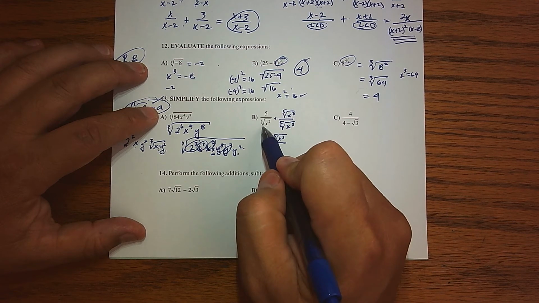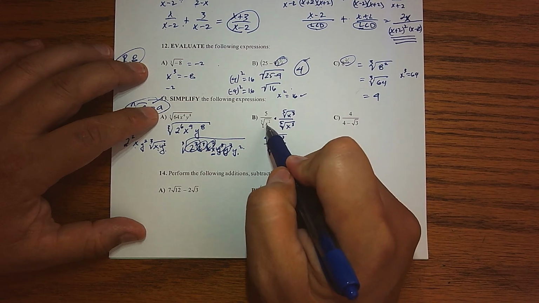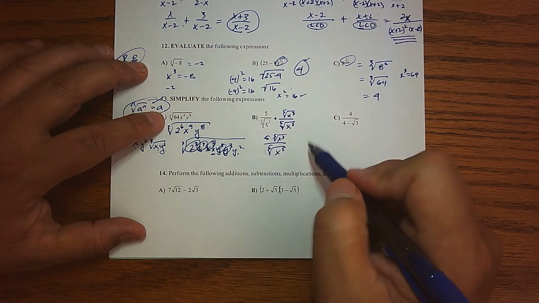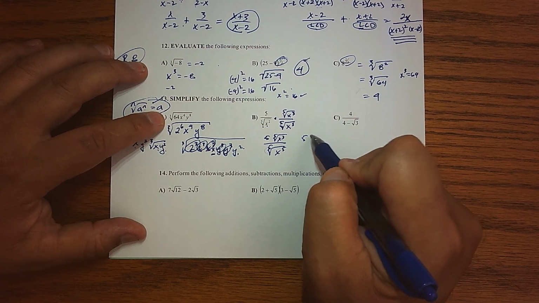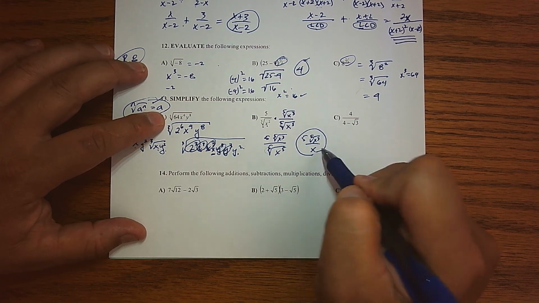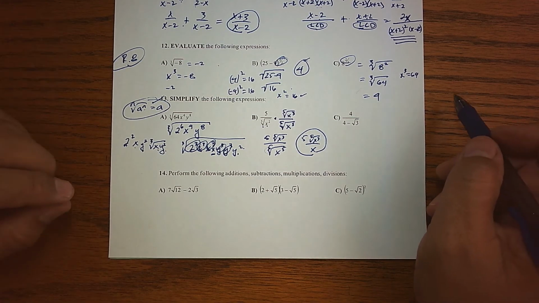And down here, a fifth root times a fifth root is a fifth root. X squared times x cubed is x to the fifth. Power matches the index. So we have 5, the fifth root of x cubed, all over x. And there's my simplified fraction. Again, the denominator has been rationalized.